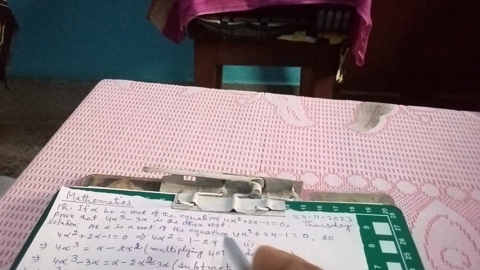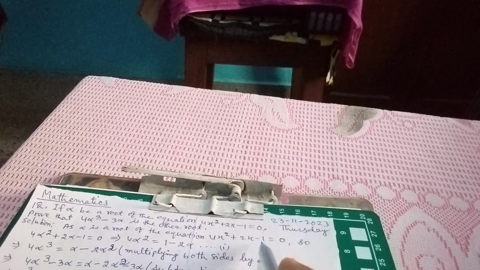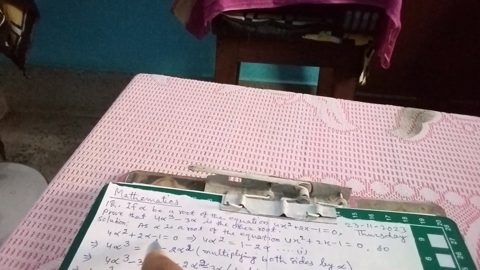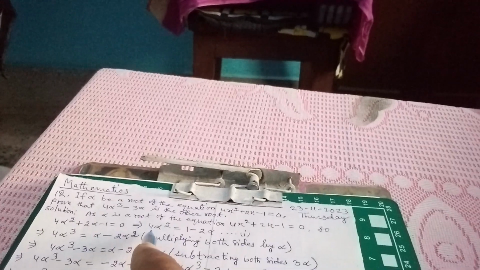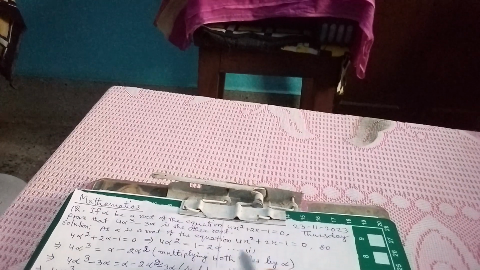Now the solution is, as alpha is a root of the given quadratic equation 4x square plus 2x minus 1 equals to 0, so 4 alpha square plus 2 alpha minus 1 equals to 0. That means in place of x, we have written alpha as alpha is the root of the equation. And then this implies 4 alpha square equals to 1 minus 2 alpha. These two terms have been brought to right side, and this is the first equation.